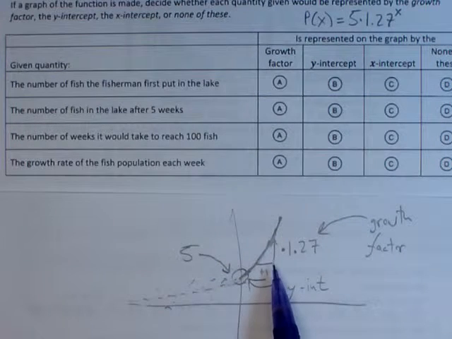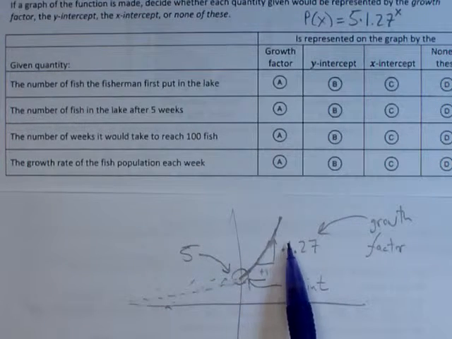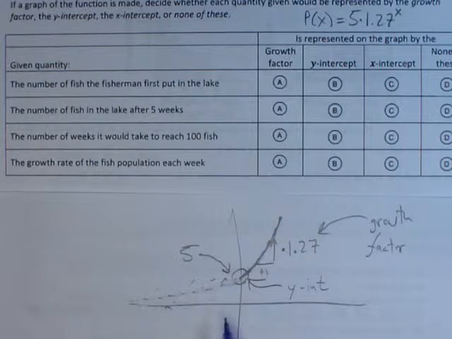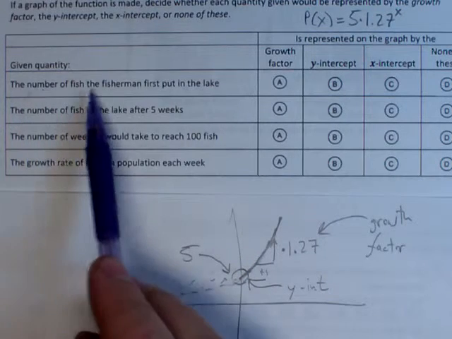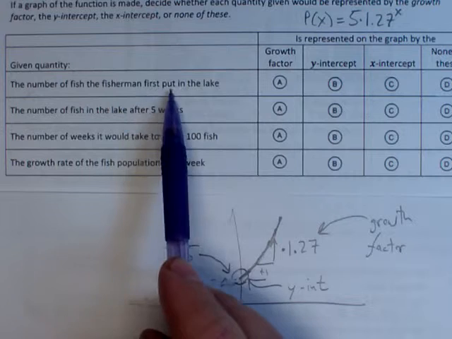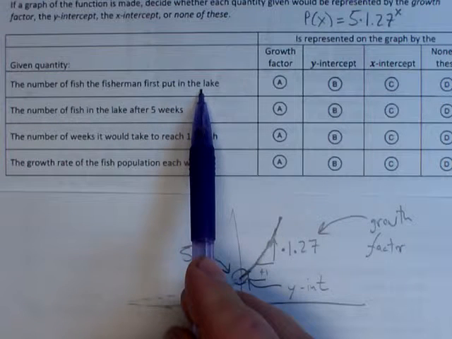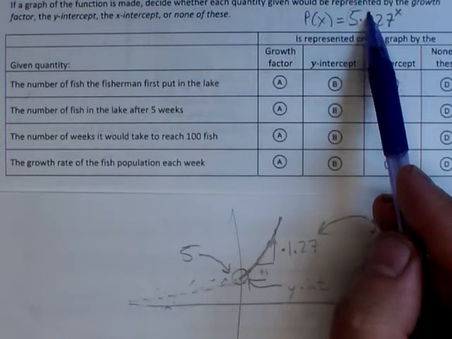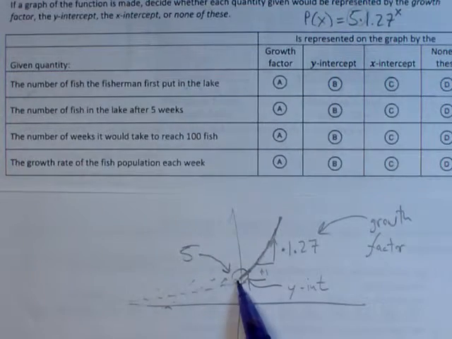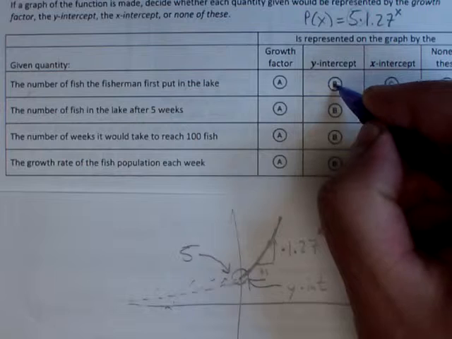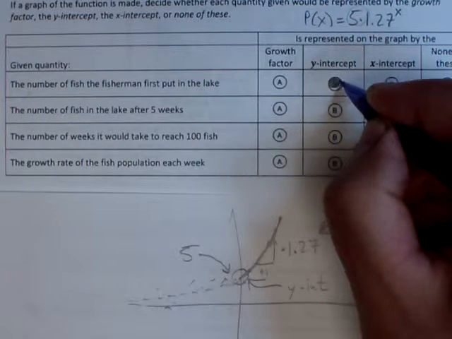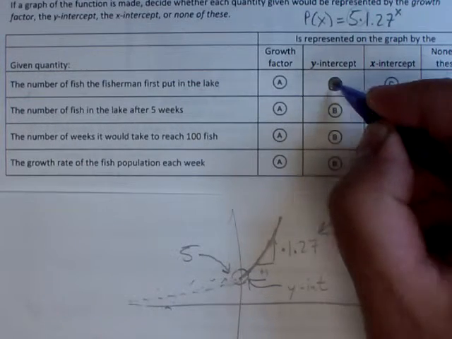So remember, the growth factor is what you're multiplying by each time. Here's the y-intercept. You'll notice there is no x-intercept. So the number of fish the fisherman put into the lake, how many was that? Well, that's the initial amount. That's the 5, and that is the y-intercept. So the number of fish the fisherman put into the lake is represented by the y-intercept.